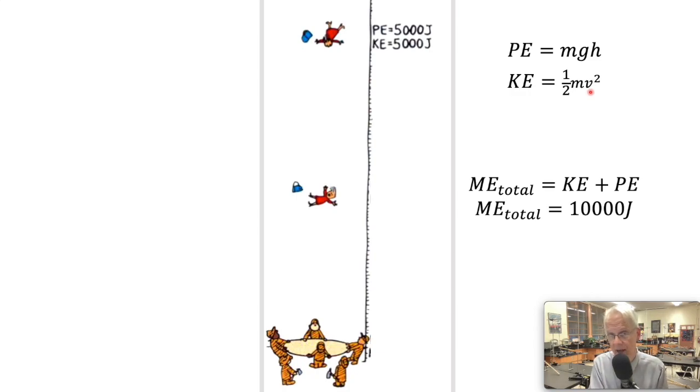It's accelerating at about 10 meters per second squared. Getting closer to the ground, this h has gotten to be less, so now she has 2,500 joules of potential energy, and she now has 7,500 joules of kinetic energy. Adding those two up, we still get 10,000 joules.